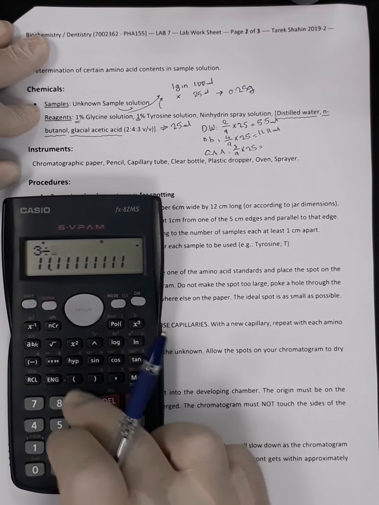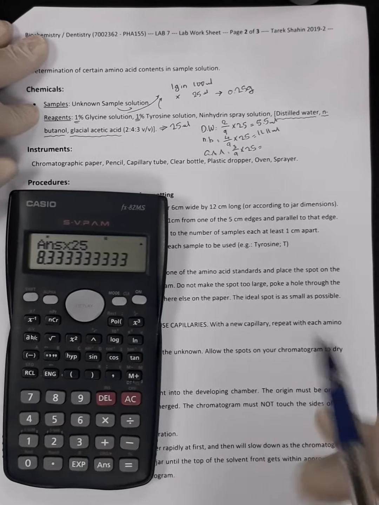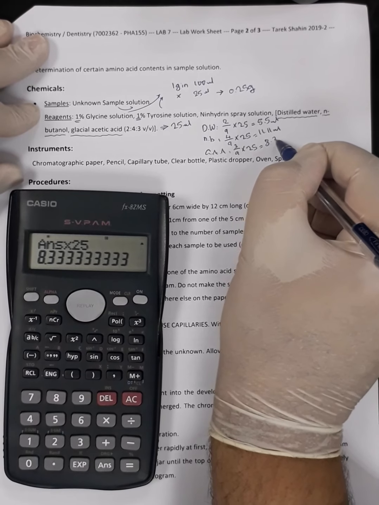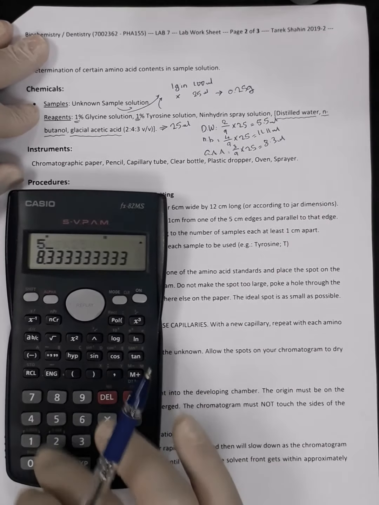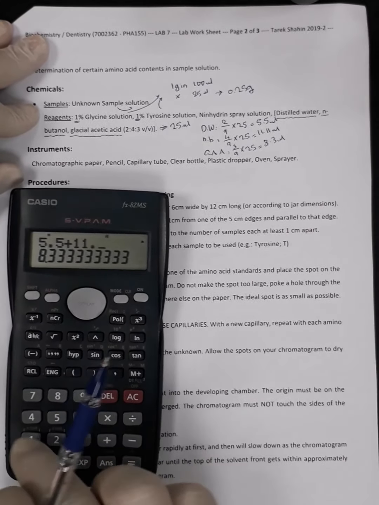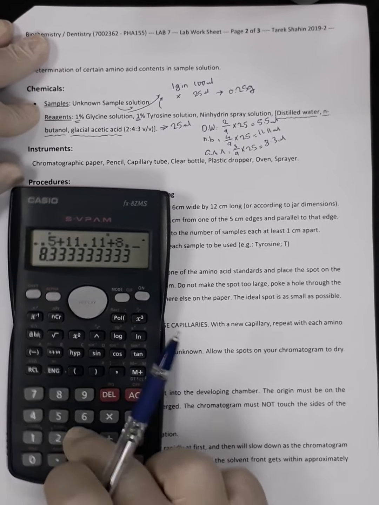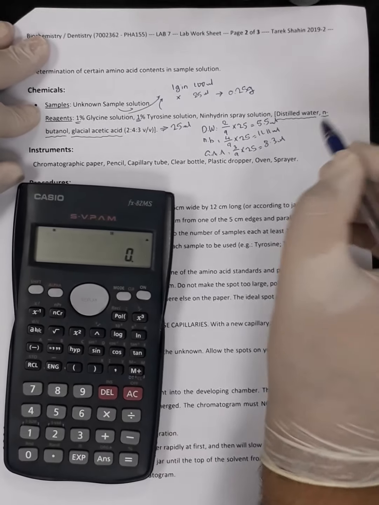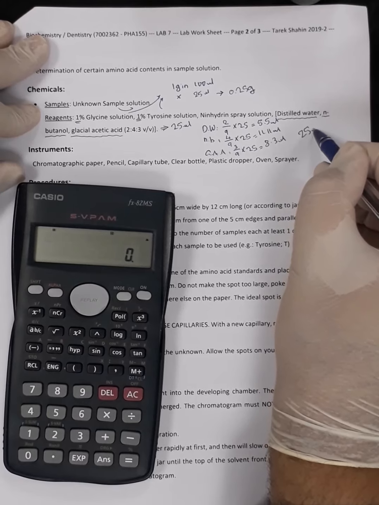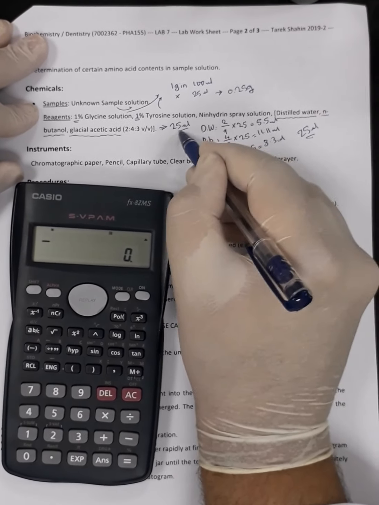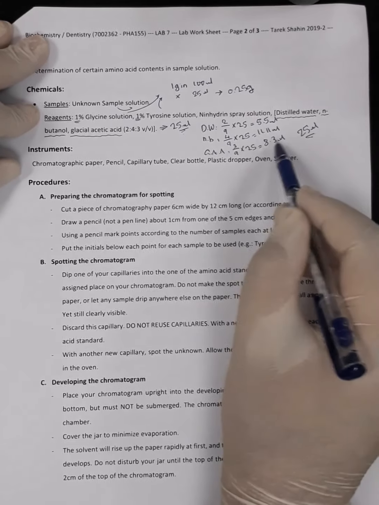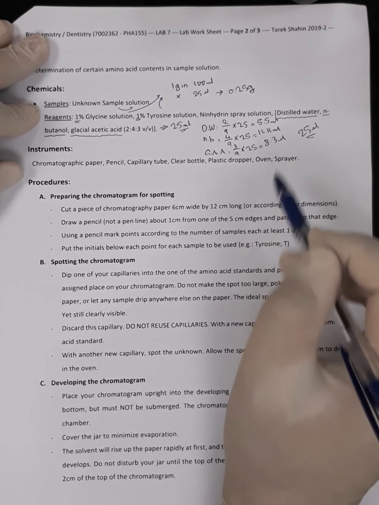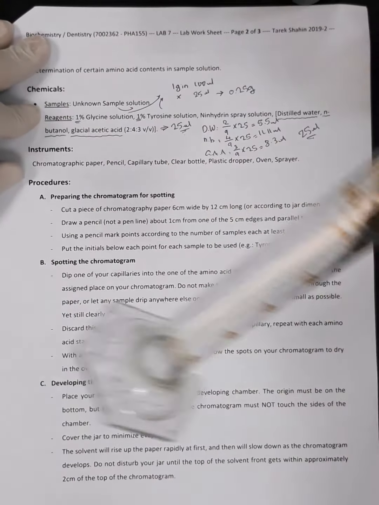So 3 divided by 9 multiplied by 25. So it is 8.3 milliliter. Of course, if we add all of them, 5.5 plus 11.11 plus 8.3, the total volume would be around 25 ml, which is the total volume we required to prepare from the beginning. Okay, so this is how we prepare the mobile phase, the mixture of the mobile phase. Of course, we have to use the measuring cylinder in that procedure.